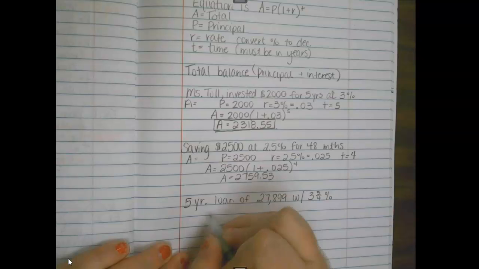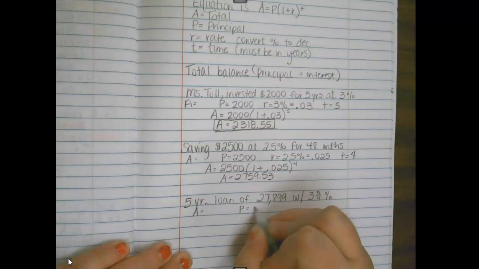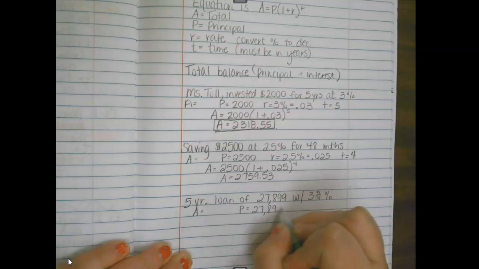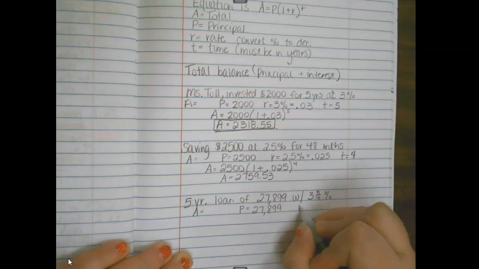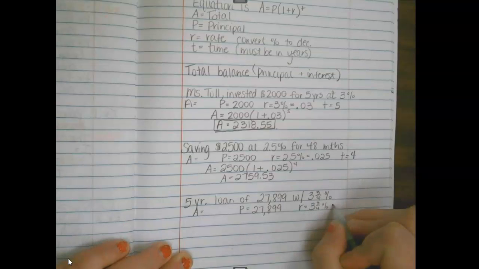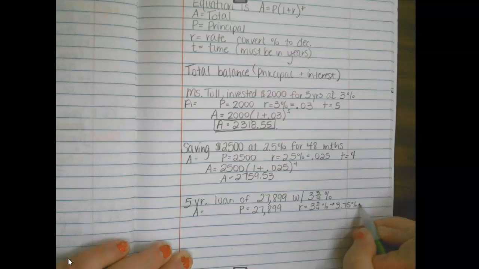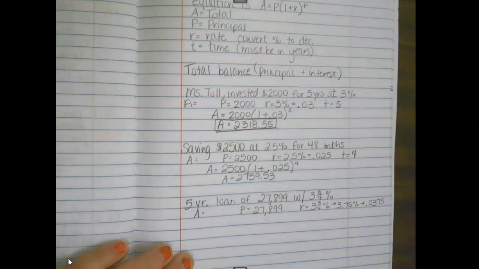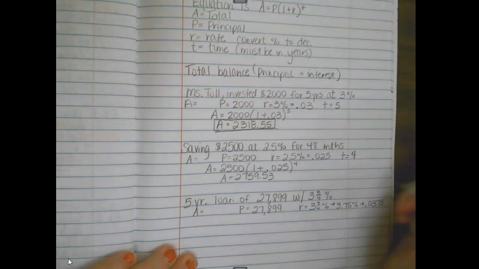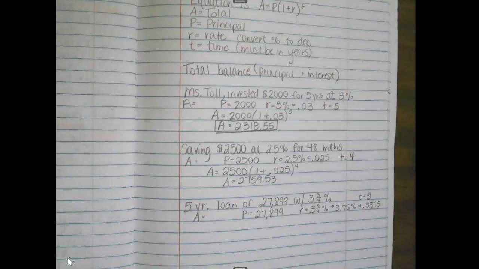So I'm going to take my A, I don't know. My P is $27,899. My rate is 3 3/4%. I'm going to change that to a decimal, which is 3.75%. But I still got to move my decimal over twice. I know that's kind of messy. They really tried to trick us there. And our time was 5 years. So I'm going to put time up here somewhere since I ran out of room.